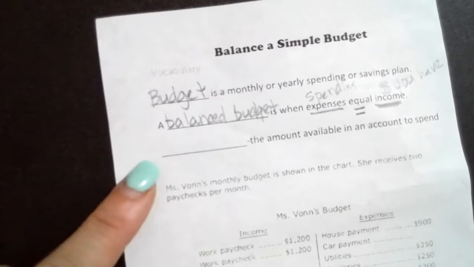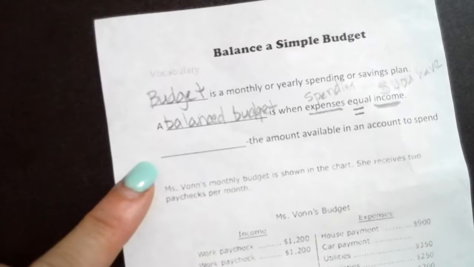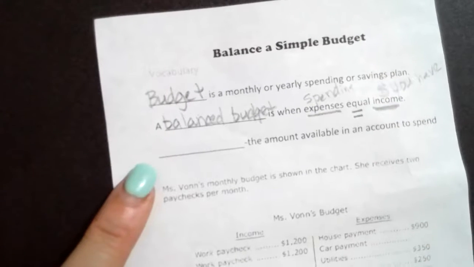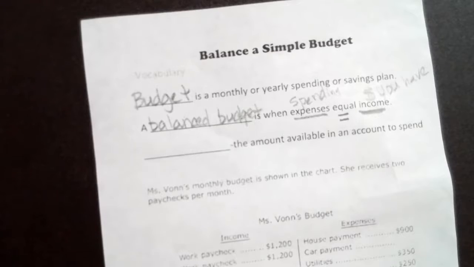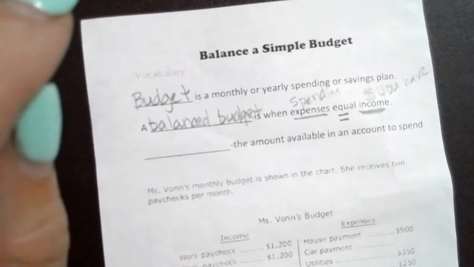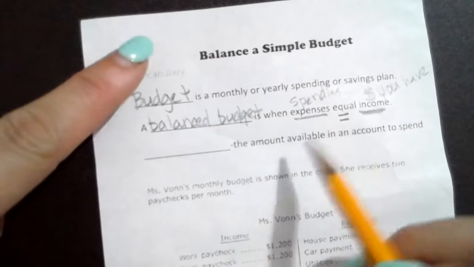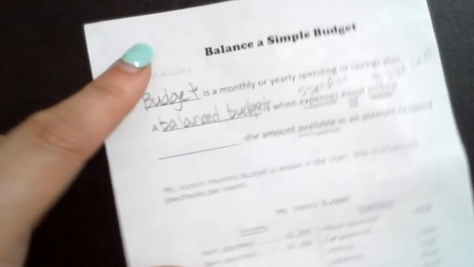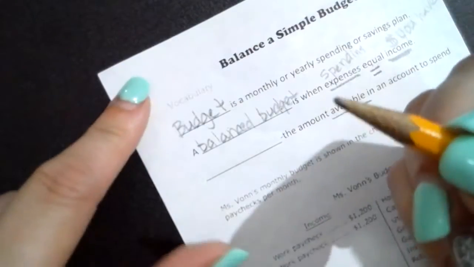Blank, the amount available in an account to spend. So whenever you have a bank account and your money is in there, it's going to say that you have an available amount of money. That's called an available balance.